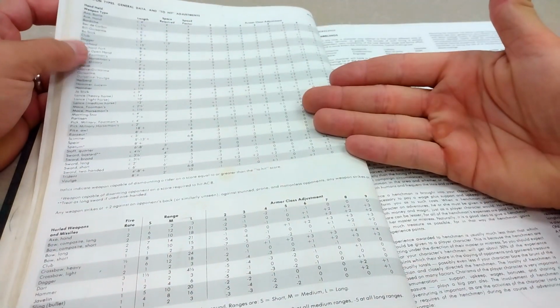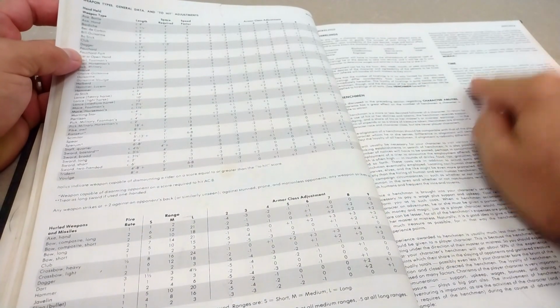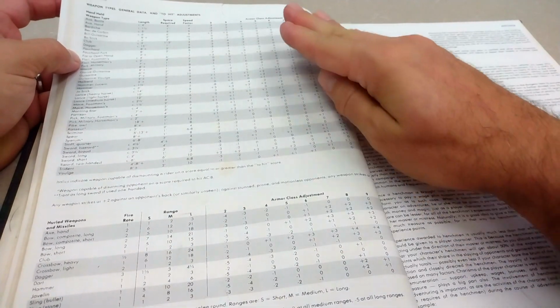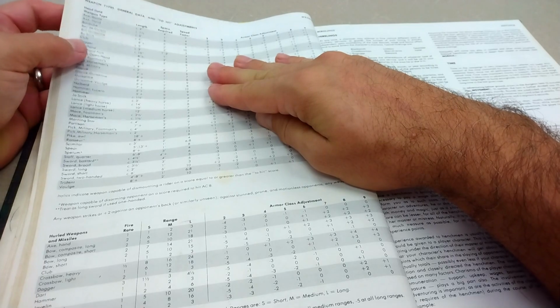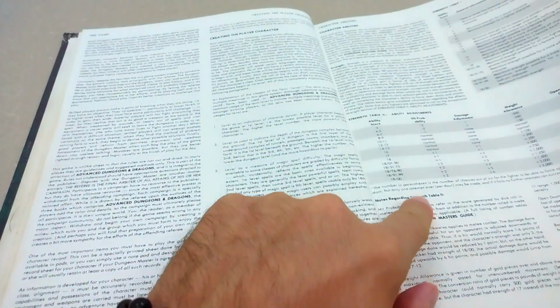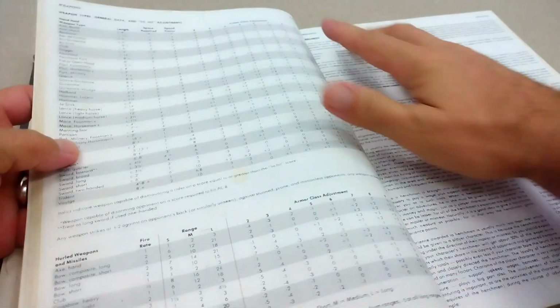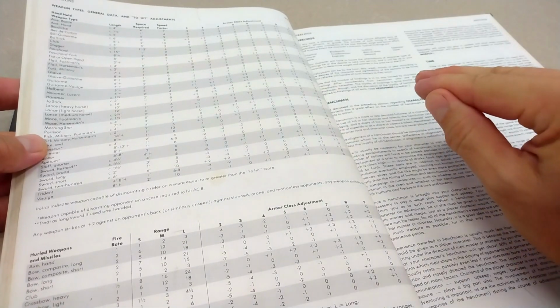Not using this table nerfs the fighter, and may be one of the reasons that people think fighters are boring. Fighters don't have a lot of options. They only don't have options if you're not playing the game according to the rules. If you're not using the weapon versus AC adjustment, if you're not tracking encumbrance, then that would be true. But if you're using the rules as they are written, fighters are right where they should be.